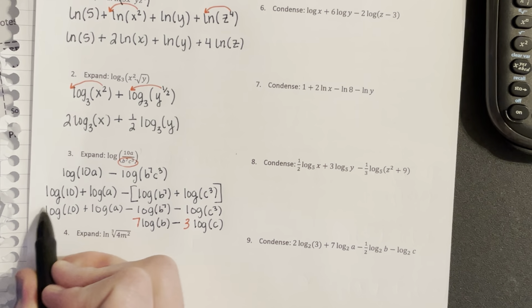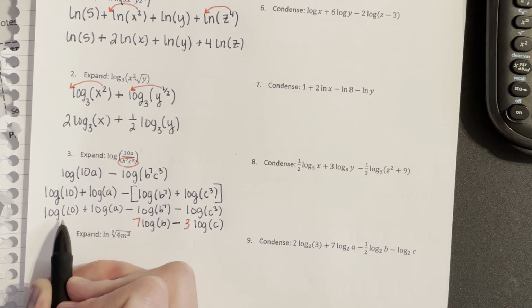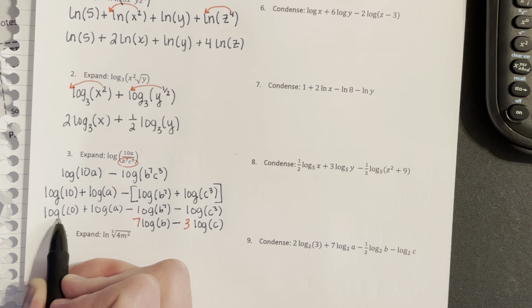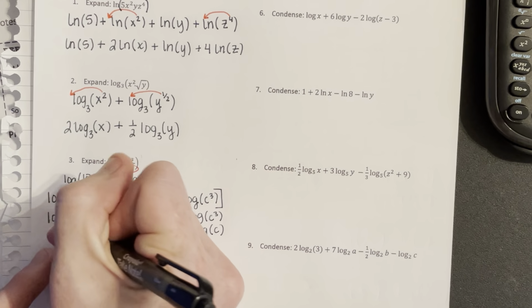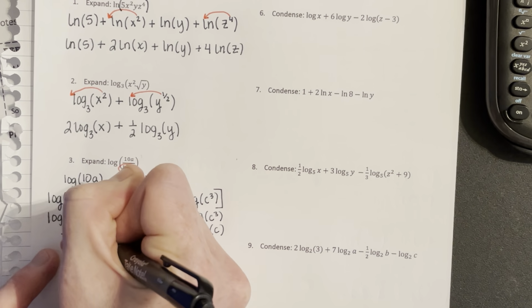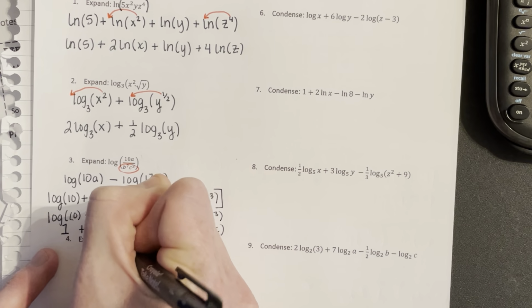This first one we can also simplify, mainly because we see that property that we had on the first page. Log of 10 is the log where the base is the same as what we're taking the log of. So it ends up being a 1 plus log of a.